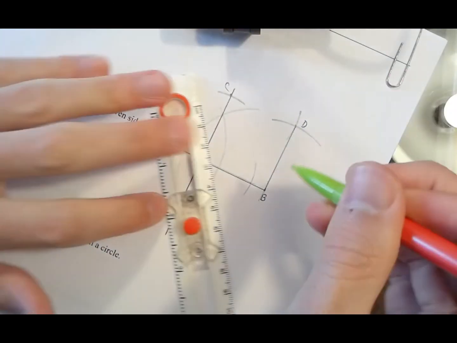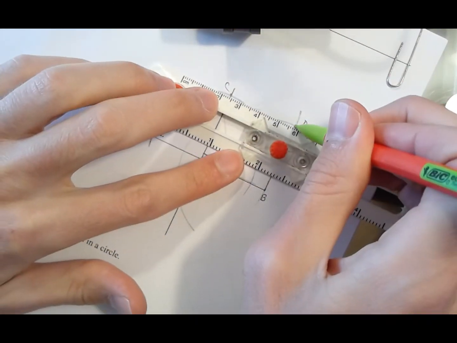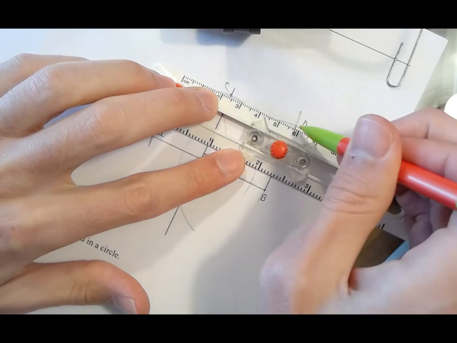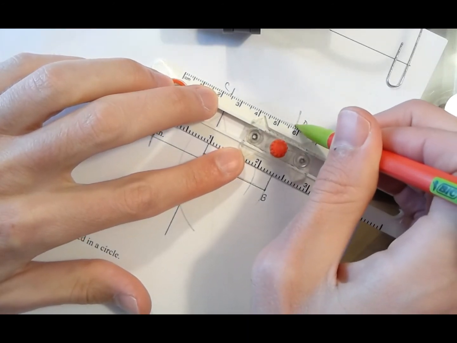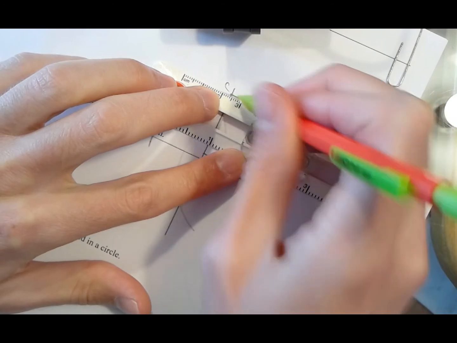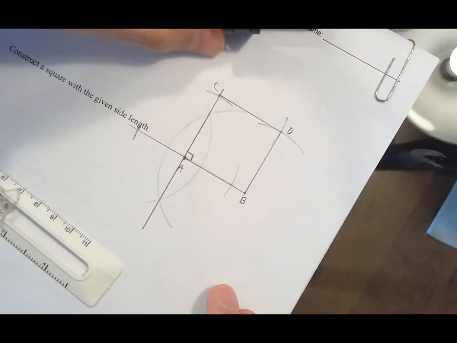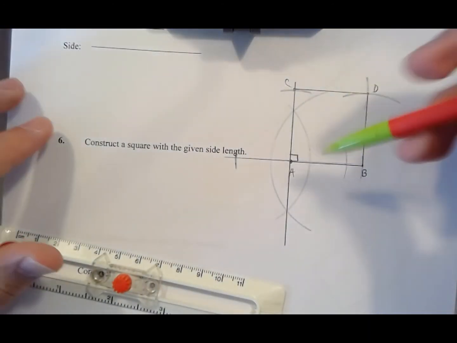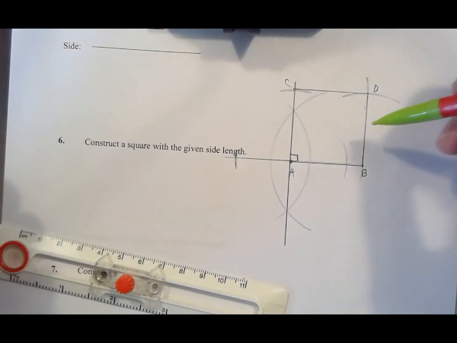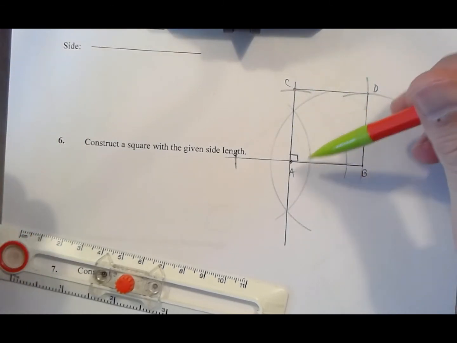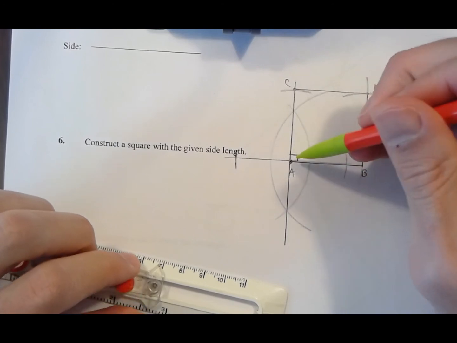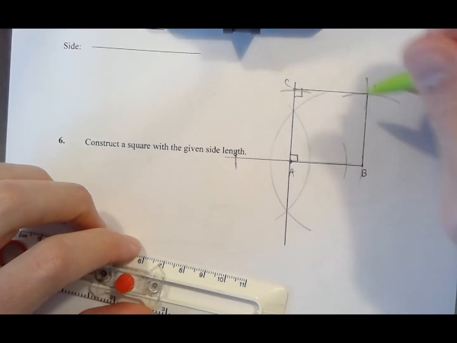Just connect these. There we go. And so it made four congruent sides, and therefore it's a rhombus. It's therefore a parallelogram. If there's one right angle, there are four right angles. So I could draw these in.